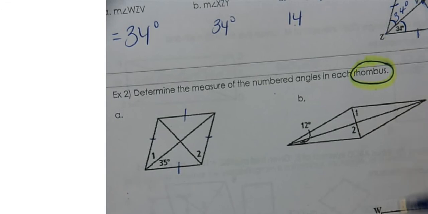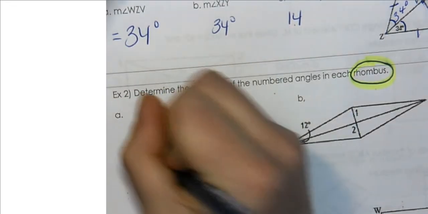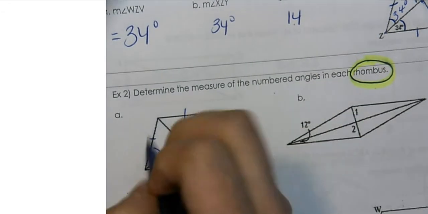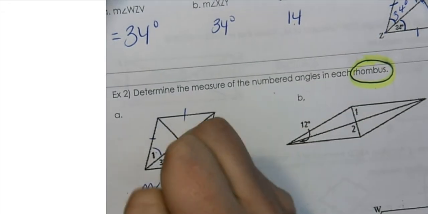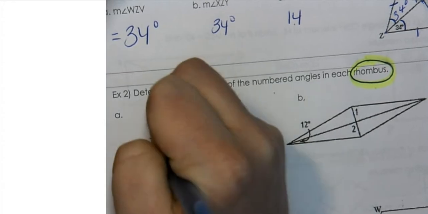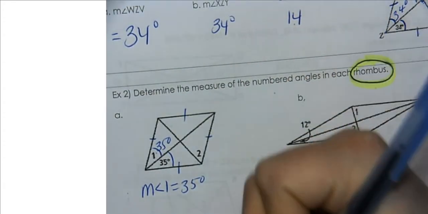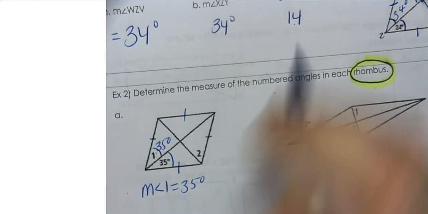So in order for us to find the measure of angle 1, that's going to be really easy. Then we know the diagonals bisect each other. So the measure of angle 1 is going to equal 35 degrees. So now what we want to do is find the measure of angle 2. And there are a lot of approaches for finding the measure of angle 2.